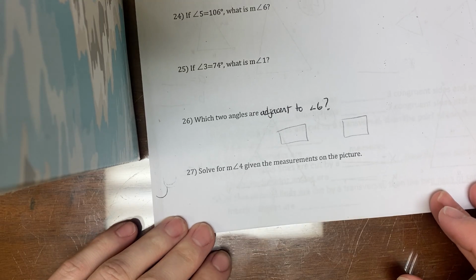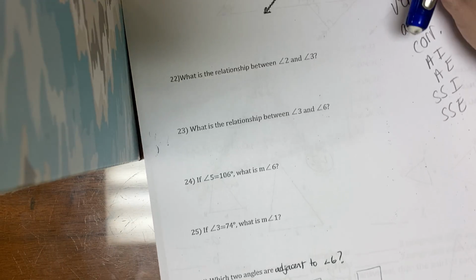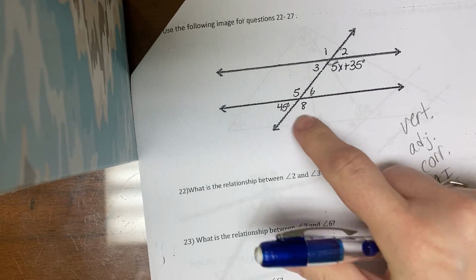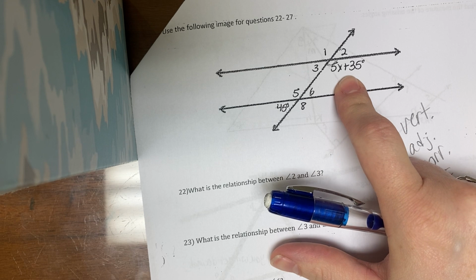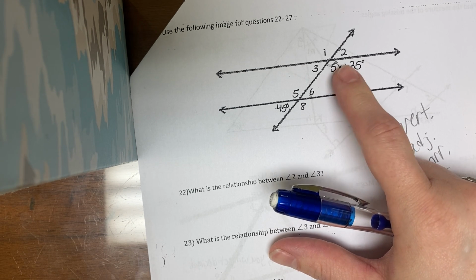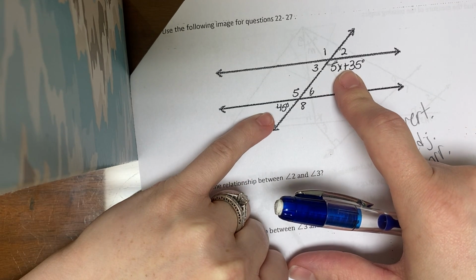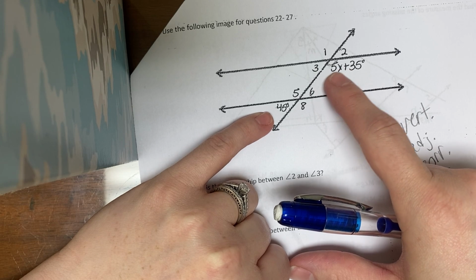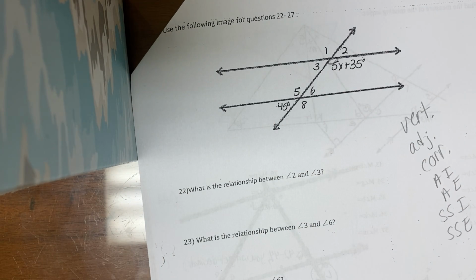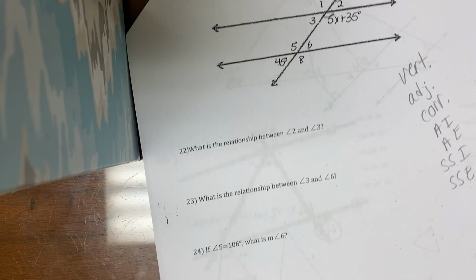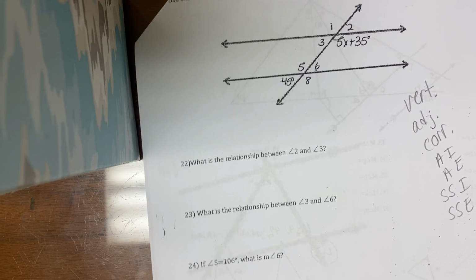27, solve for angle 4 given the measurement on the picture. Alright, so solving for angle 4 here, given the 45 and the 5x plus 35. So either they're equal to each other or they're going to add to 180. This is an obtuse angle. This is an acute angle. They're not going to be equal. So do 45 plus 5x plus 35 equals 180. Solve for x. And then it says solve for angle 4. So you're going to have to plug in your x. Whatever you get for x, plug it in here.